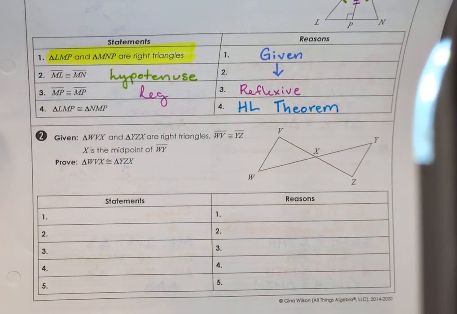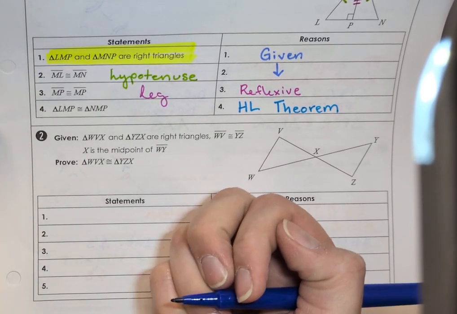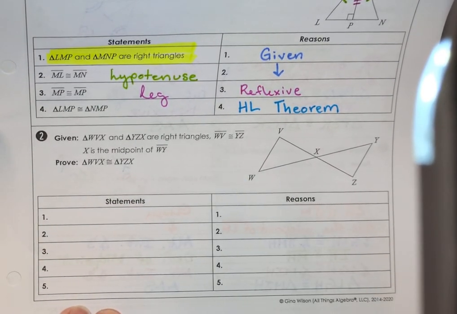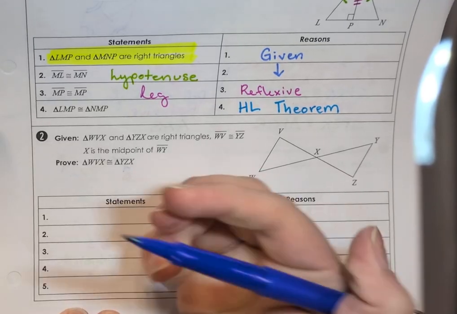Okay, now number 2. Oh, it's a blank proof. You have to write it yourselves. How many givens are there? 3. Okay, that's over half your proof. You're welcome.